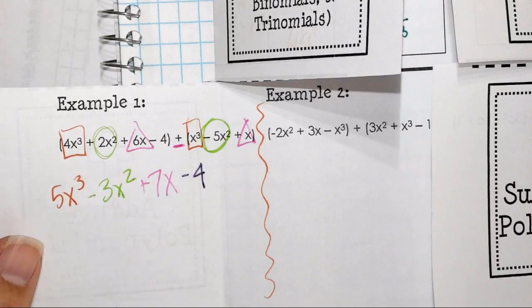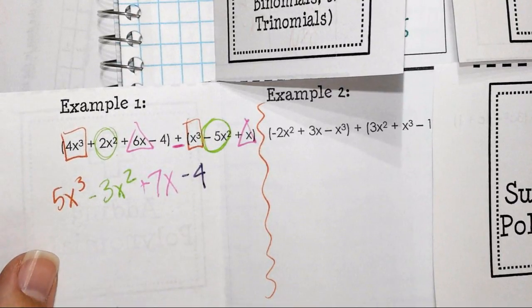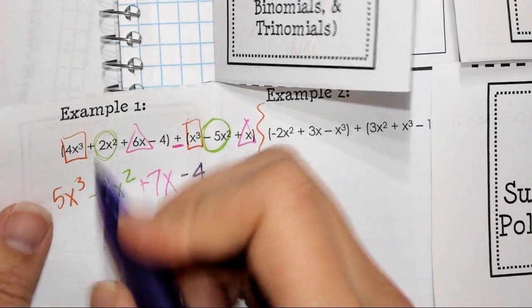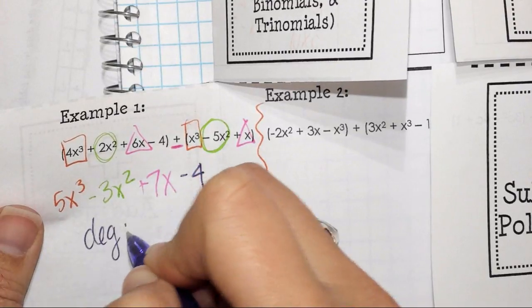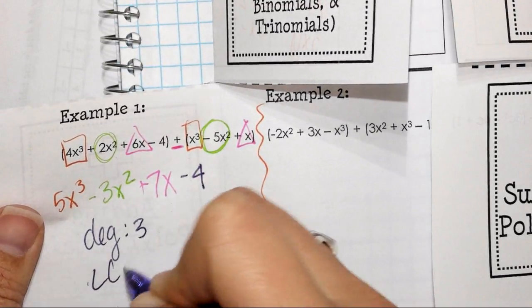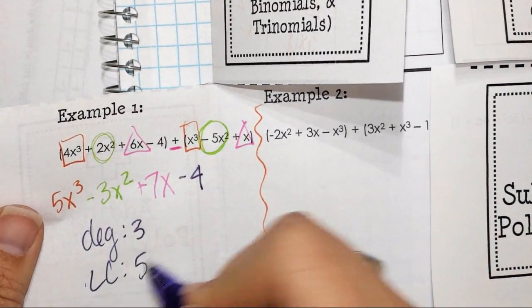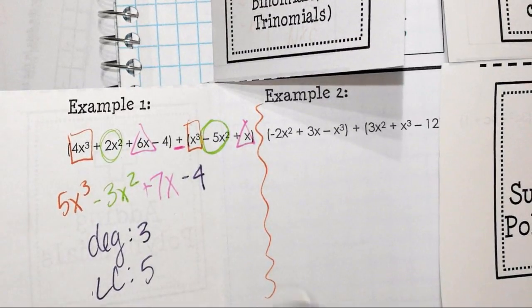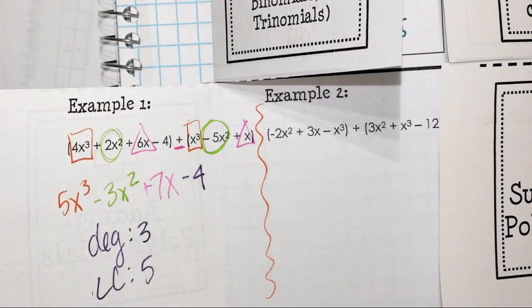Alright, now what is the degree of this polynomial? 3. Take a point. And what is the leading coefficient? Take a point. And what type of polynomial is it? Is it a monomial, trinomial, binomial, or polynomial? Polynomial, because it has more than 3 terms.